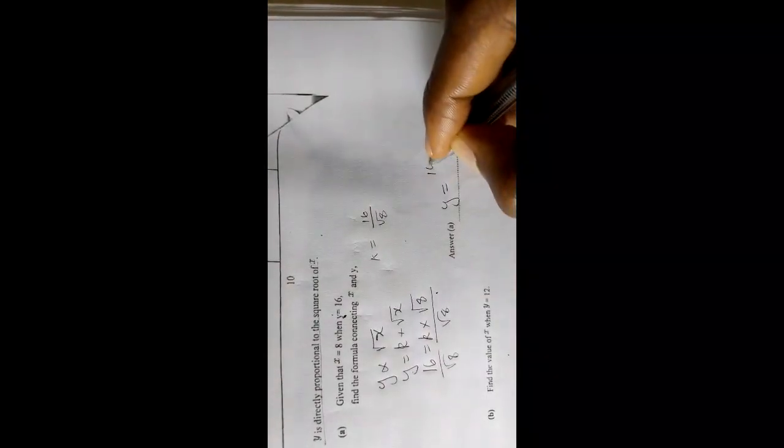So the formula which connects is y is equal to 16 over square root of 8 multiplied by square root of x. So this is the equation which is going to connect y and x.